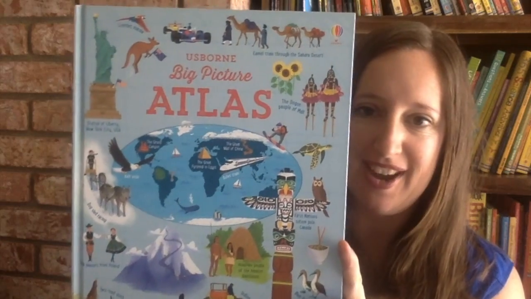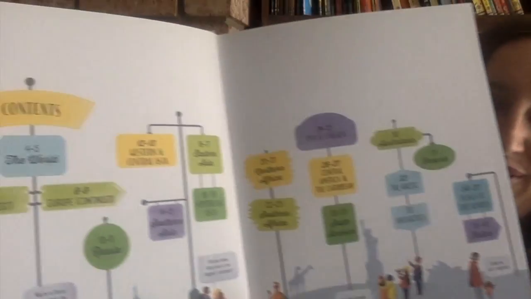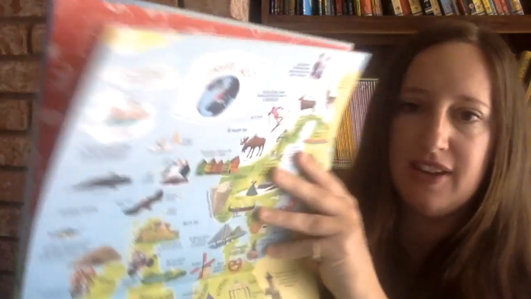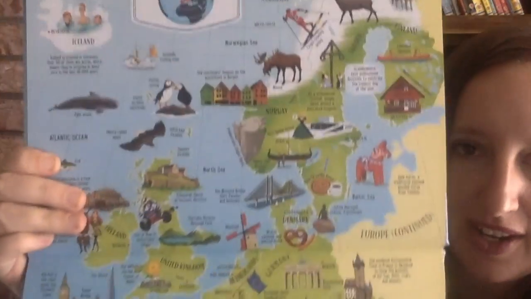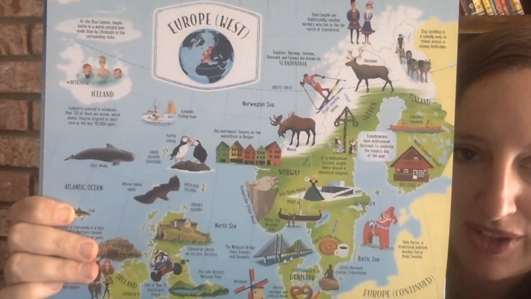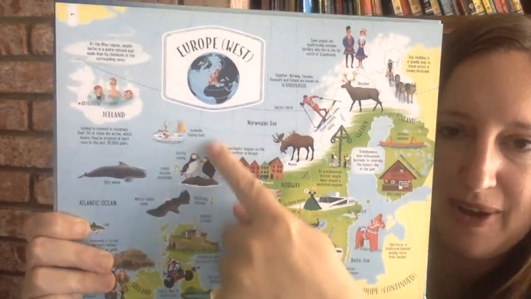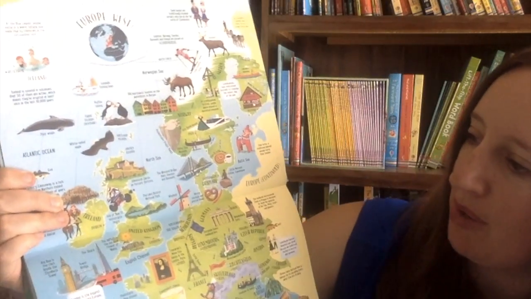We also have a few different types of atlas. I have the Big Picture Atlas, and this one is neat because if you're worried about flaps, there are no flaps to fall off here. Here's what the table of contents looks like. So gorgeous artwork, really engaging for kids. And then if you look at each page, it goes through different countries and different continents, and it'll tell you things about the wildlife that's in that particular country or continent.